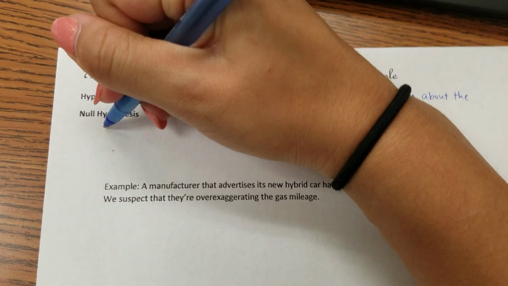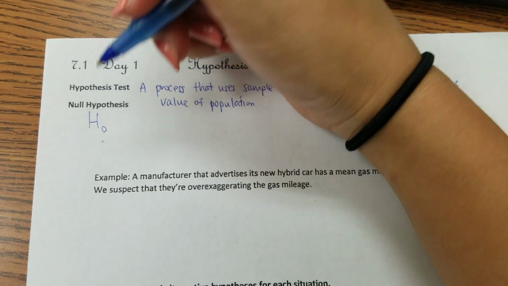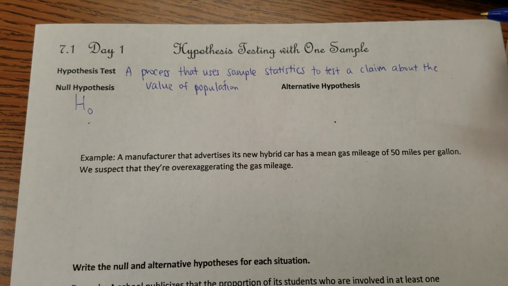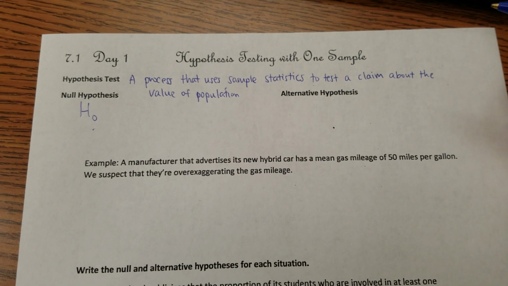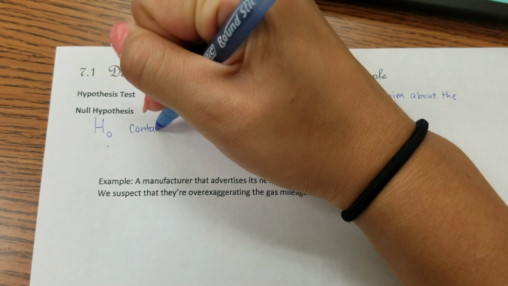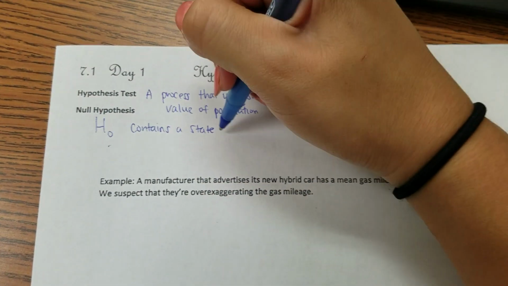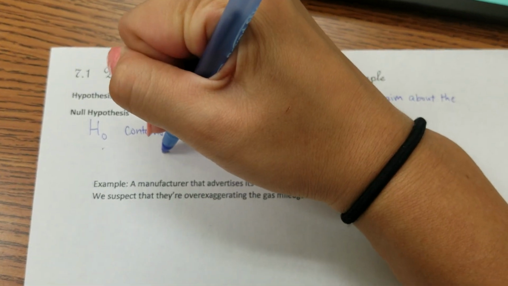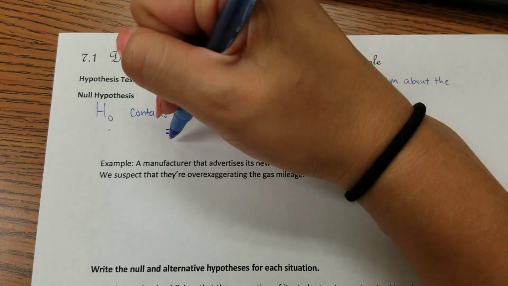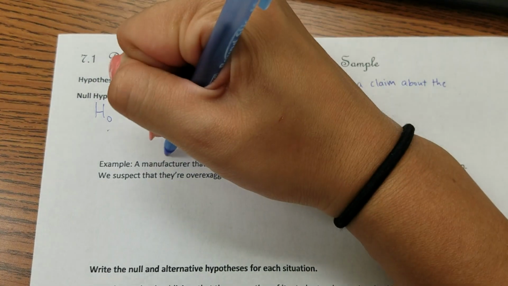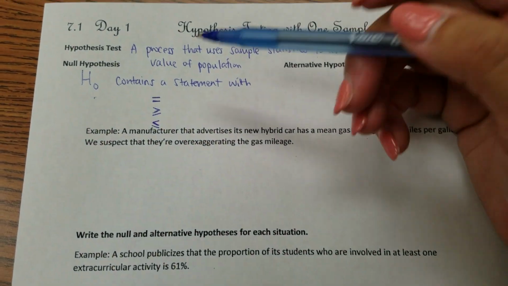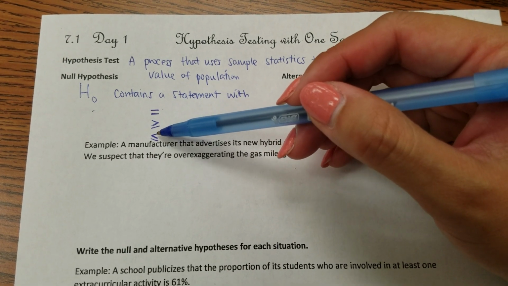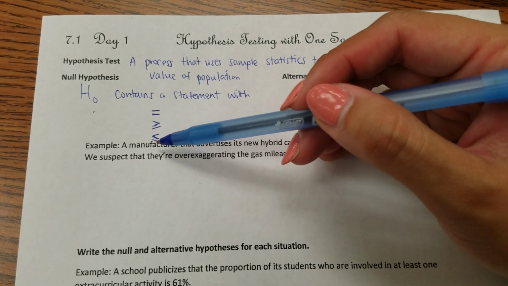For the null hypothesis, we use the symbol H with a little O. The O kind of stands for original. So null hypothesis is how we read it. Sometimes I might say H-O for short. It'll always contain a statement with certain symbols in it. We either use an equal sign in our H-O, a greater than or equal to sign, or a less than or equal to sign. So basically the H-O is always the one with some sort of equal sign in it, but it has to have that equal sign.